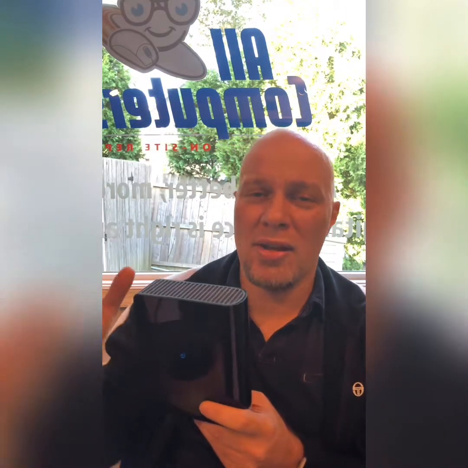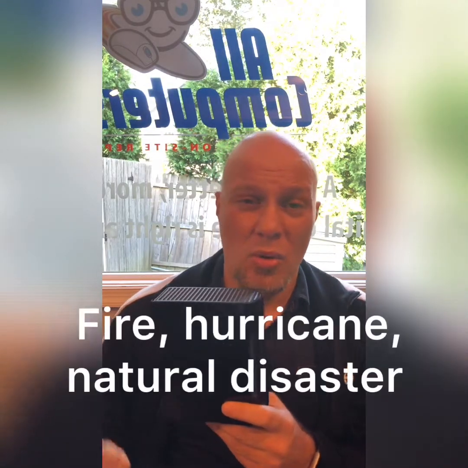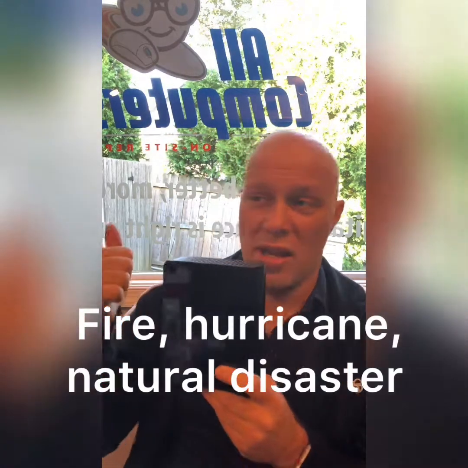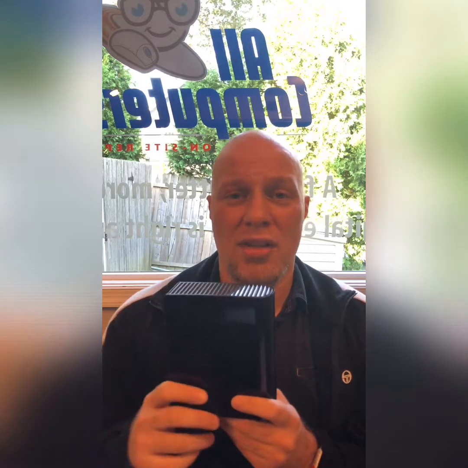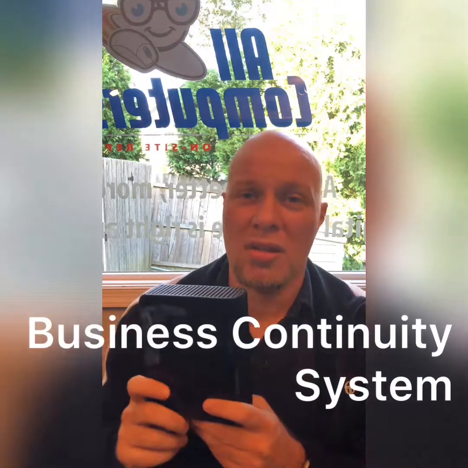The appliances are programmed to also send data to the cloud once a day. So if, God forbid, you were to have a fire and your whole location would go down, or a hurricane, or some type of natural disaster, you can actually run your business off the cloud. So that's actually the third type of backup. We call it a business continuity system.